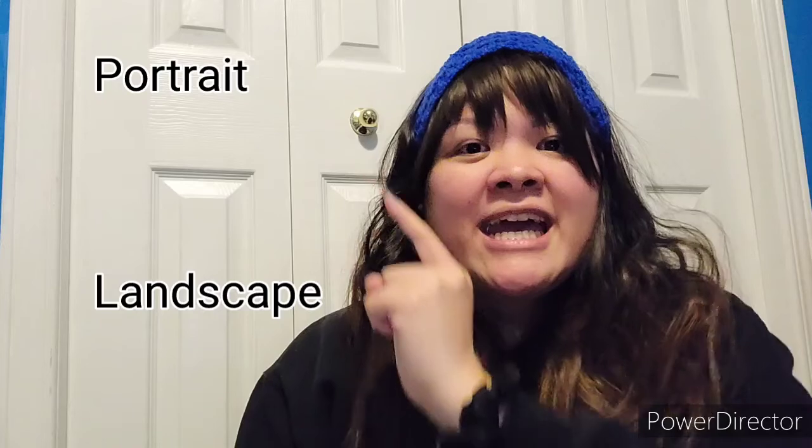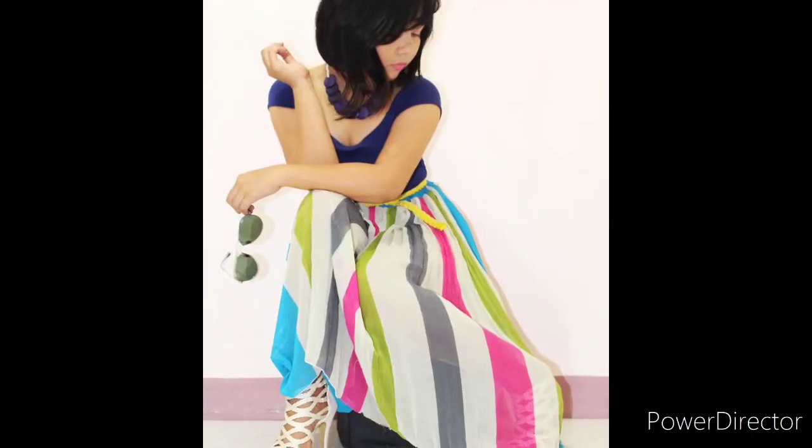So today we're gonna talk about portraits and landscape. So we'll start with portraits. What is portrait? Portrait is about capturing the identity, personality, and attitude of a person, utilizing background, lighting, and posing. Portrait photography may sound so simple, but it can be one of the most challenging forms in photography.